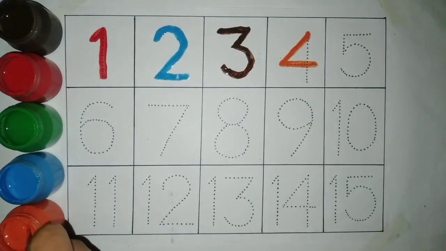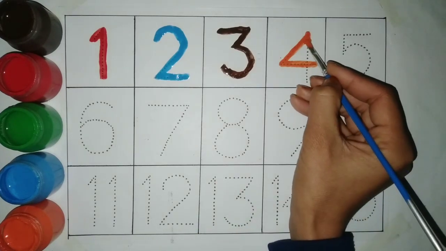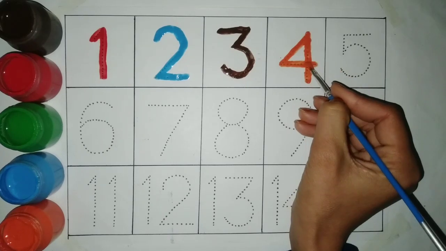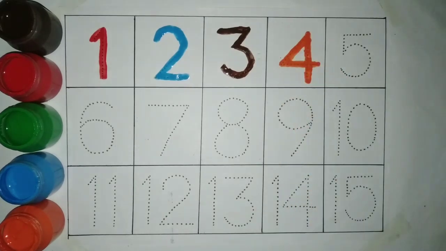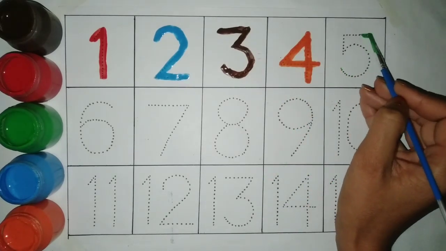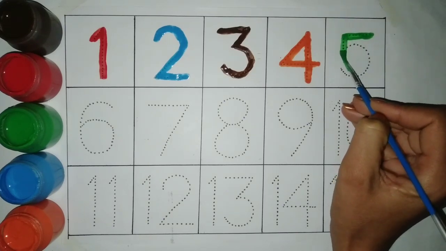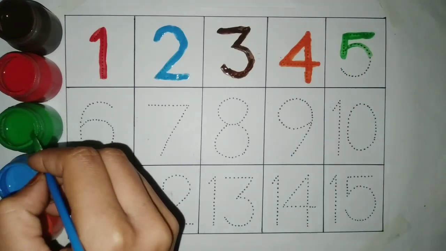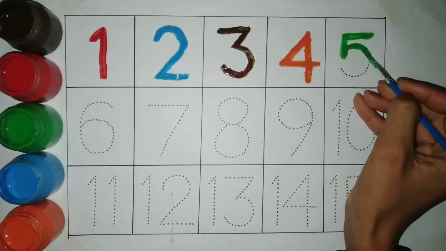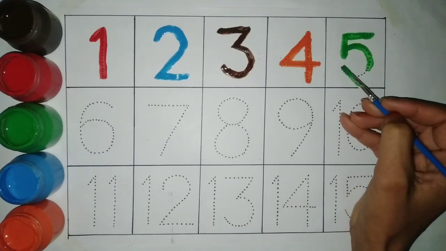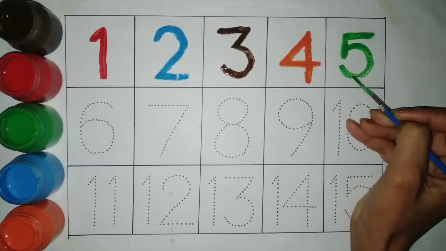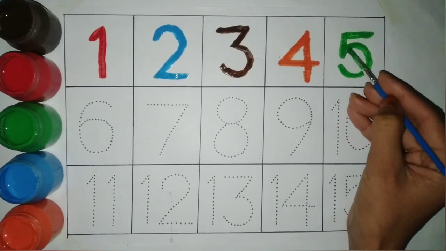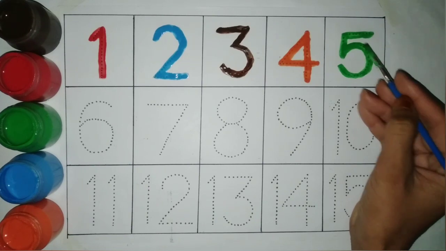Orange color. This is 4. Green color. 5. Kids, this is 5. And this is green color. This number is 5.